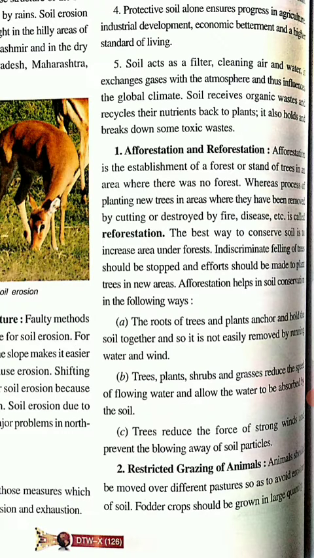These also act as a barrier in the way of flowing water, and soil erosion is prevented. Trees also reduce the force of strong winds and prevent the blowing away of soil particles.